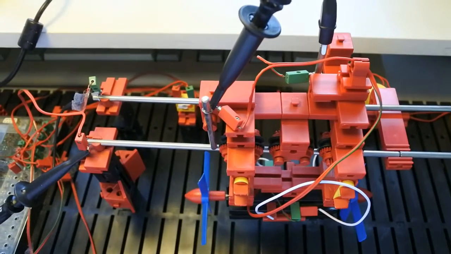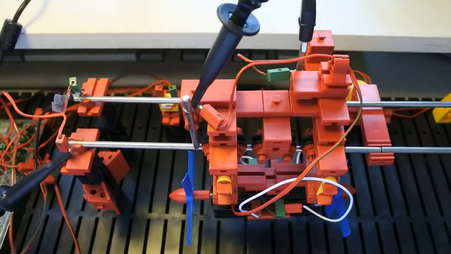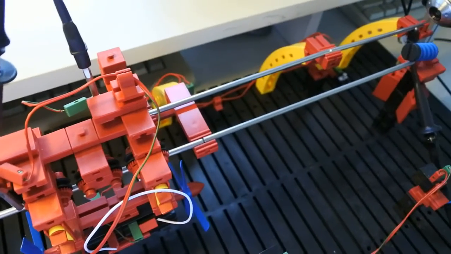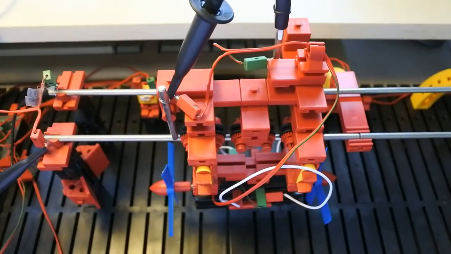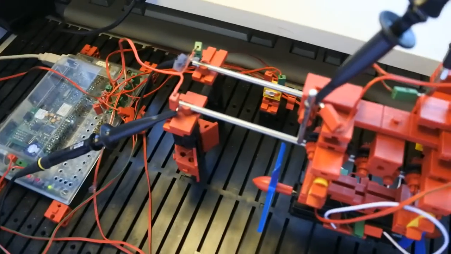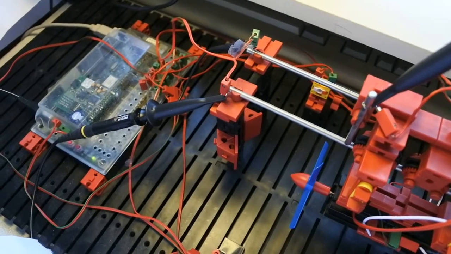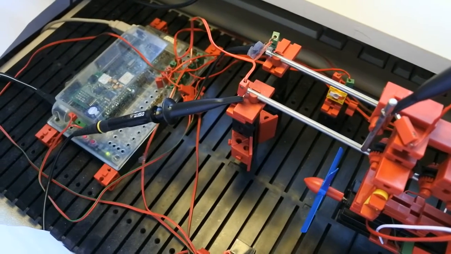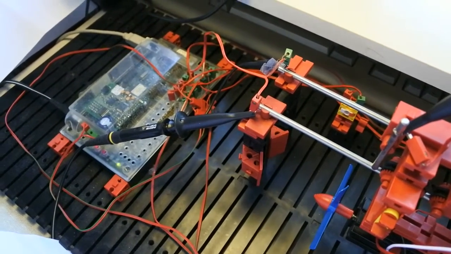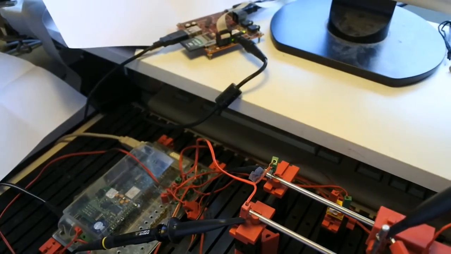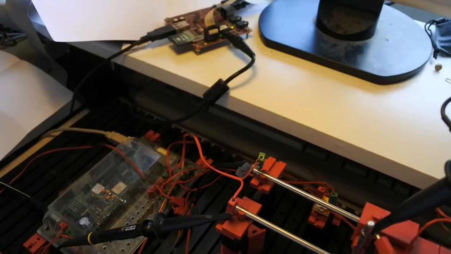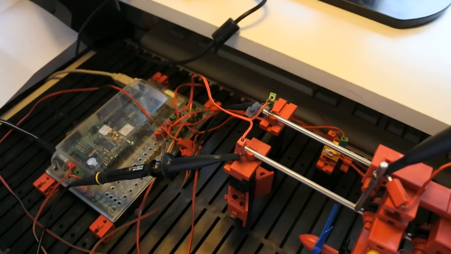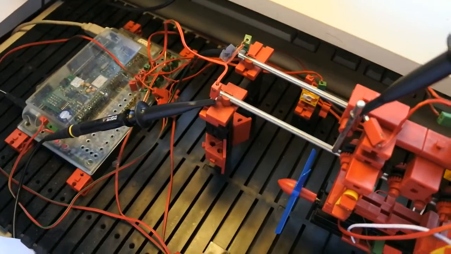Welcome to another episode on my monorail built with fischertechnik, connected to a Robo Interface from fischertechnik and controlled by a BeagleBoard Classic running Ubuntu Linux. Everything is programmed in Python.